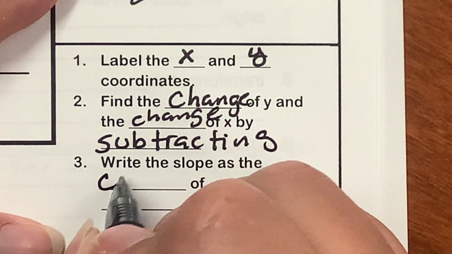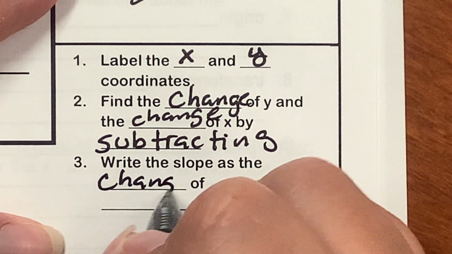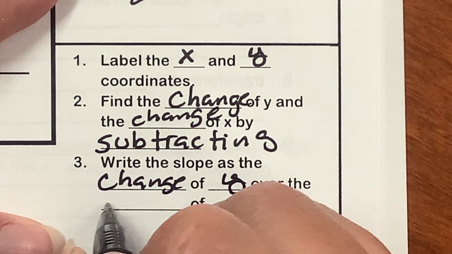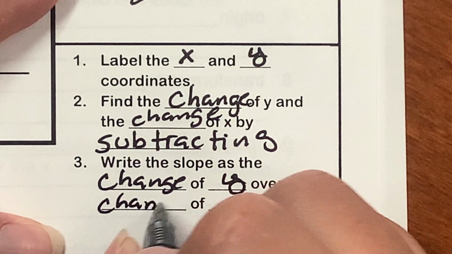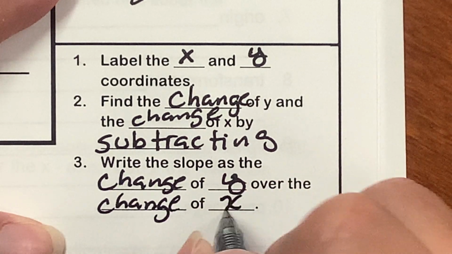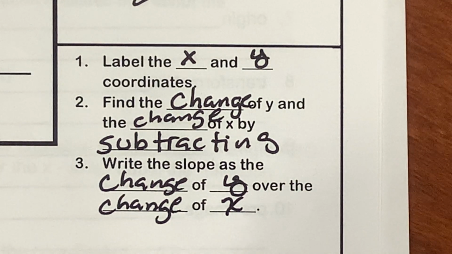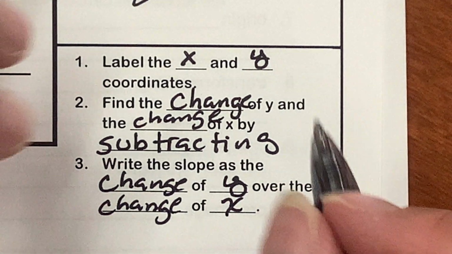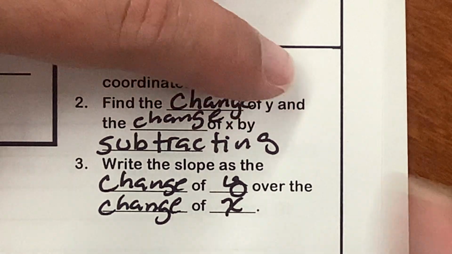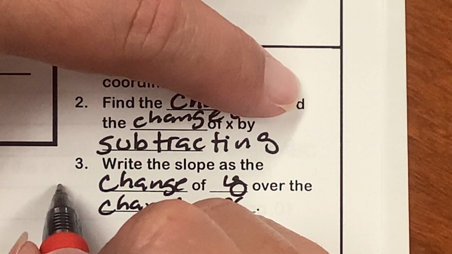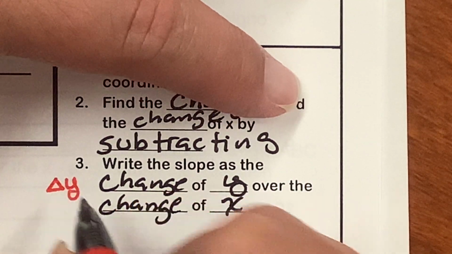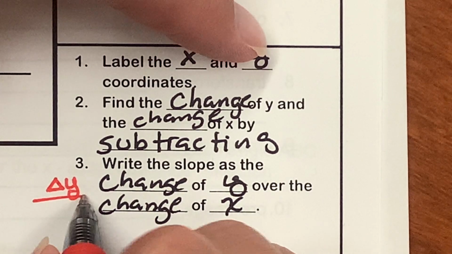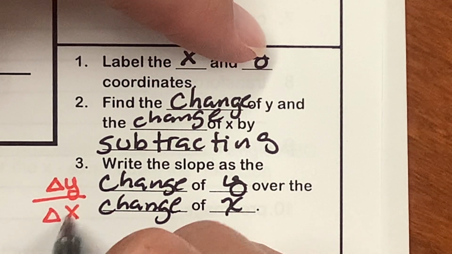So it's going to be the change of y over the change of x. Now I wrote of, and I often say in, change of y, change in y. So remember, change in y, that was delta y over the change in x, delta x.